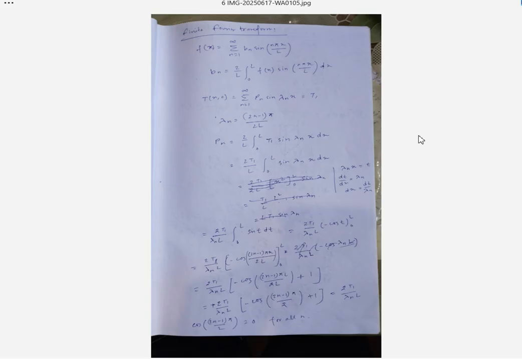The limit will be 0 to L, and if we use the limit and substitute the value of t, which is lambda n x, and the value of lambda is (2n minus 1) pi by 2L, and take the limit 0 to L, we will get minus cos of (2n minus 1) pi L by 2L, plus 1.